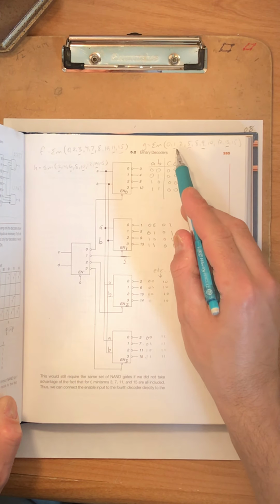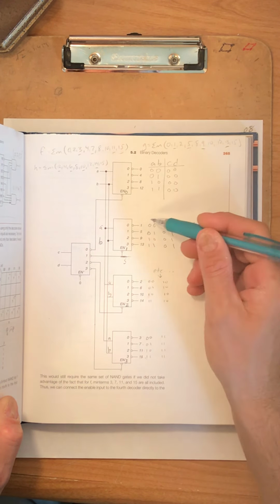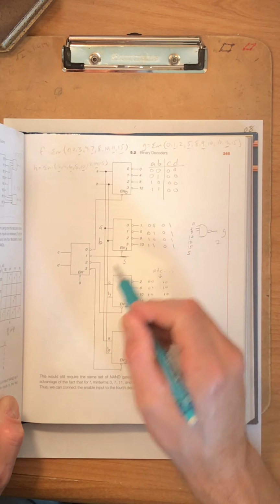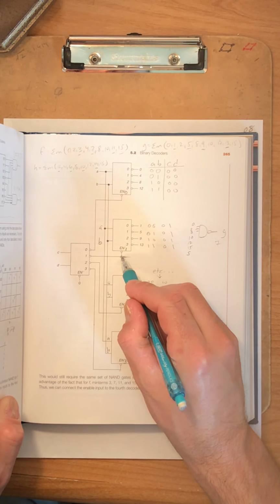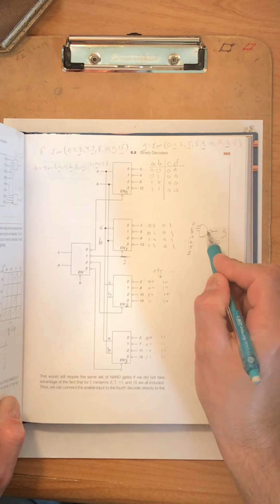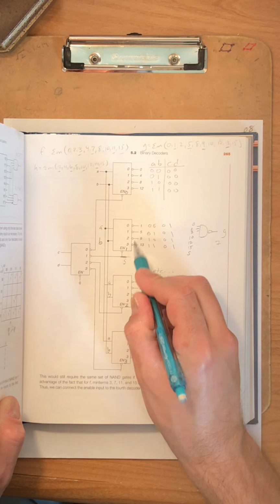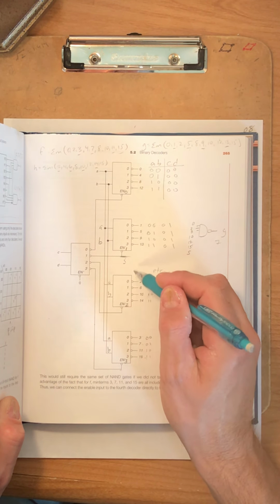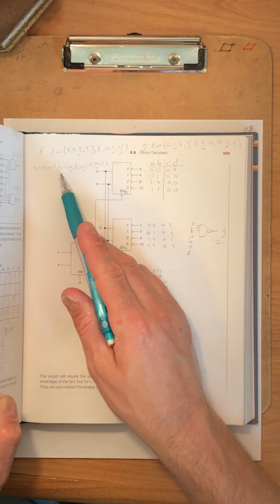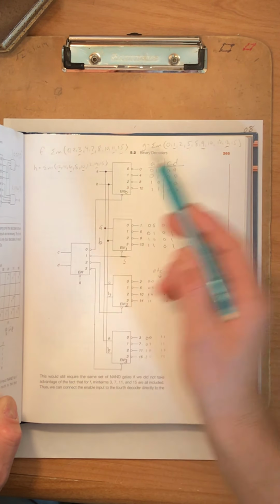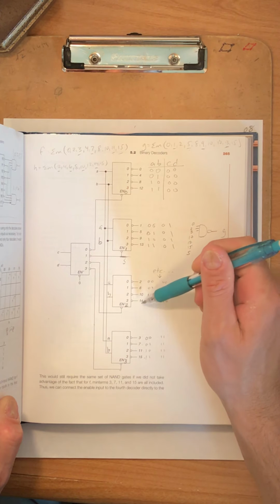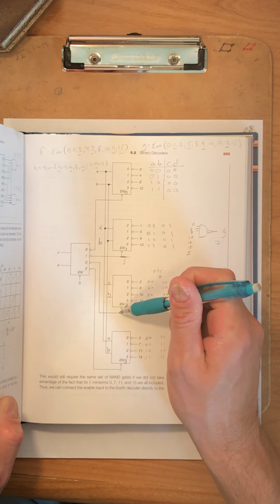We have a similar pattern for G, 1, 5, 9, 13. So again, we connect right here to G's NAND gate instead of all of these individually. And a similar pattern for H. We have 2, 6, 10, 14, which is all of these. So just take this enable line.